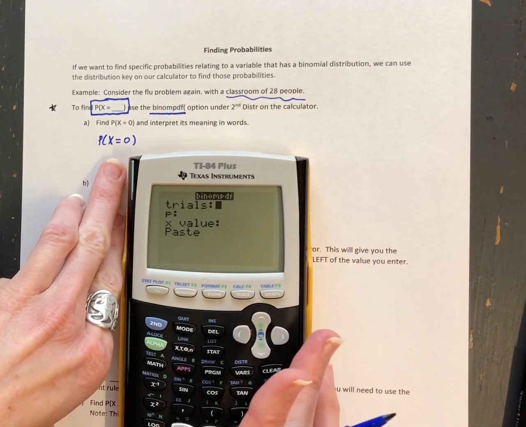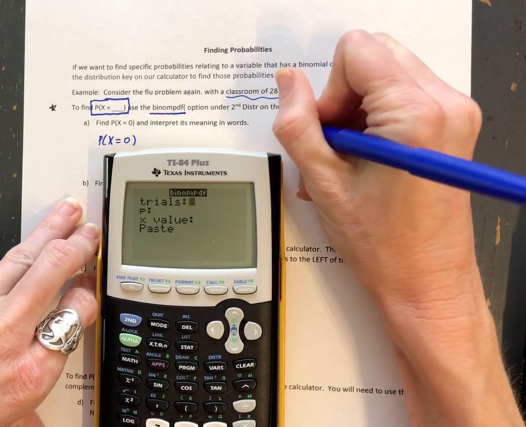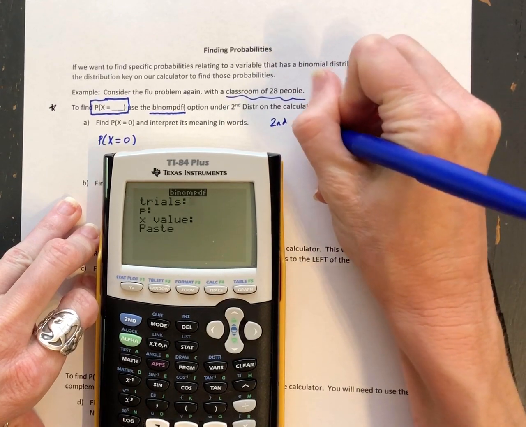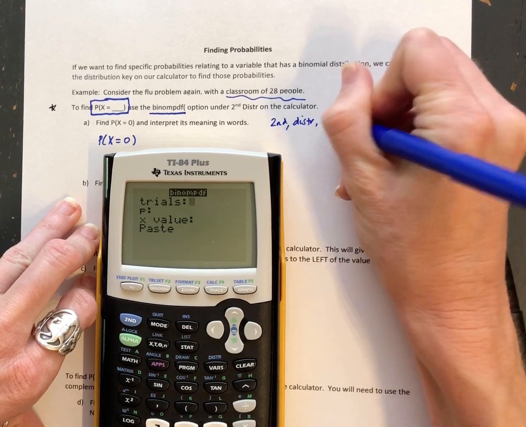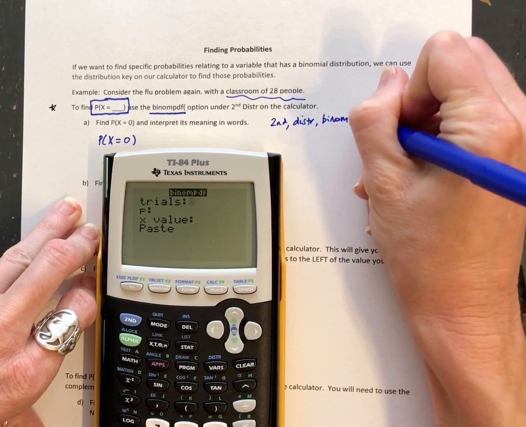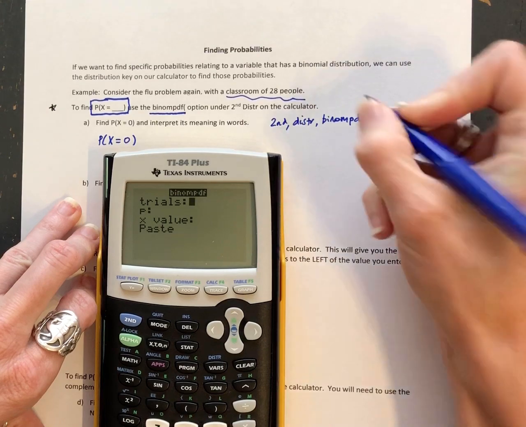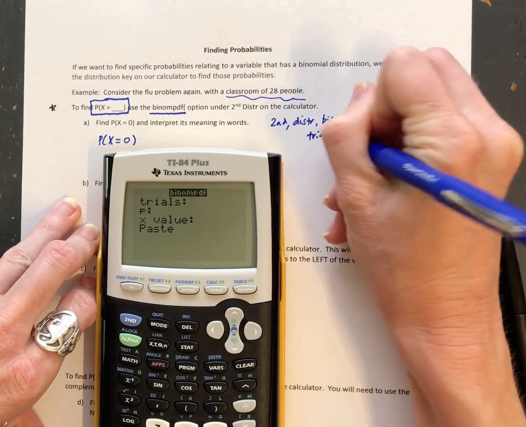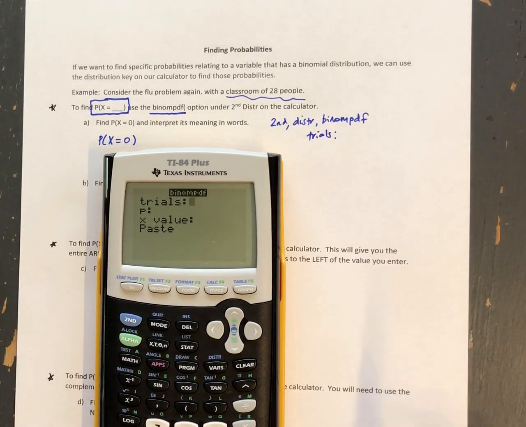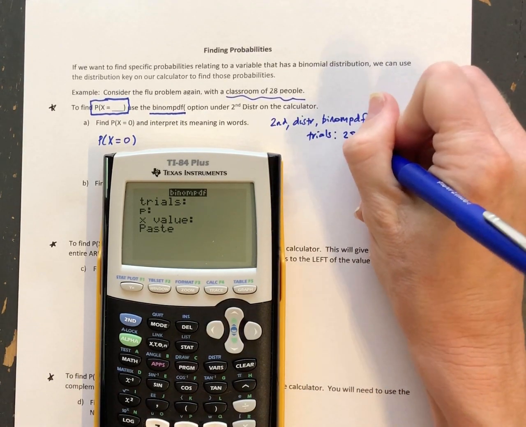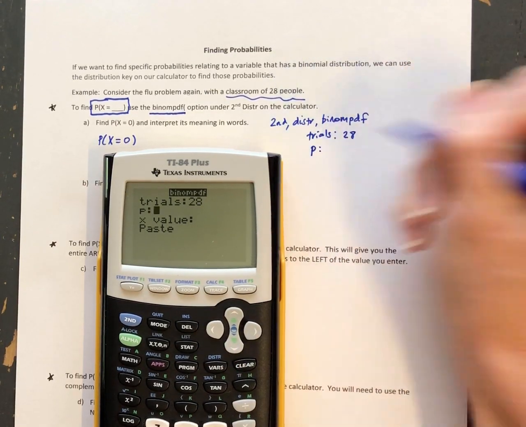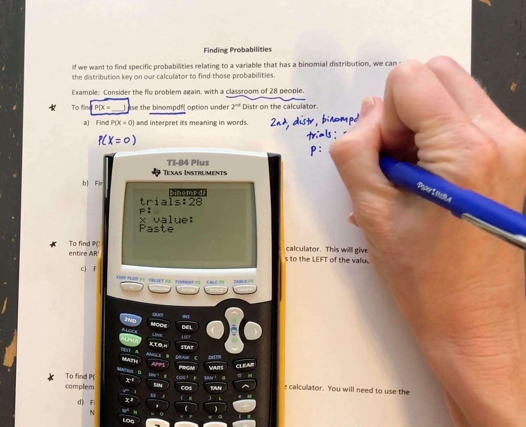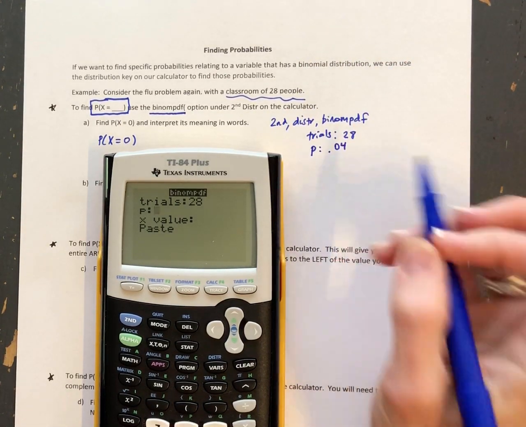Trials, so this is asking us for n, right? So we did second distribution. We chose binom PDF. And then it's asking us for the number of trials, so that's n. And in this case, we looked at a classroom of 28 people. It's asking us for p, which is the probability of success. That was 0.04.